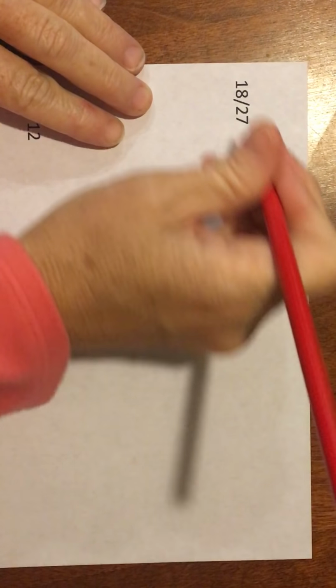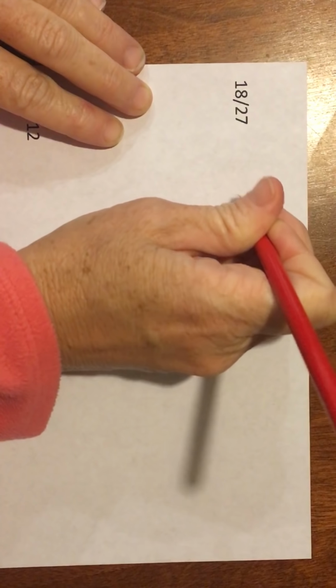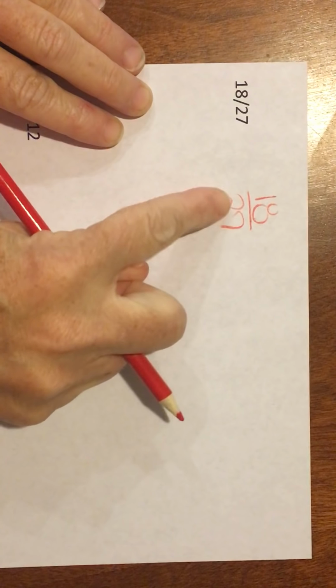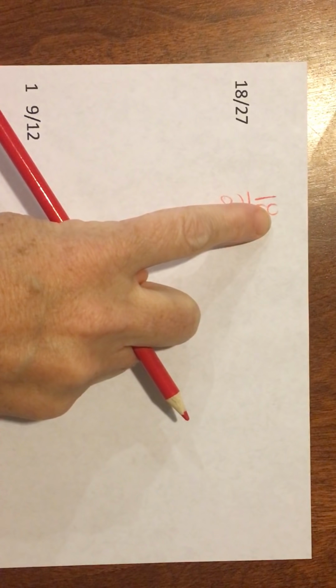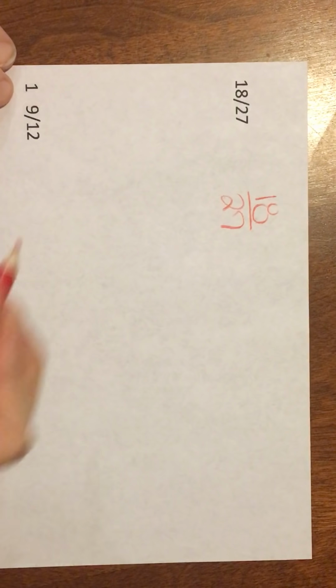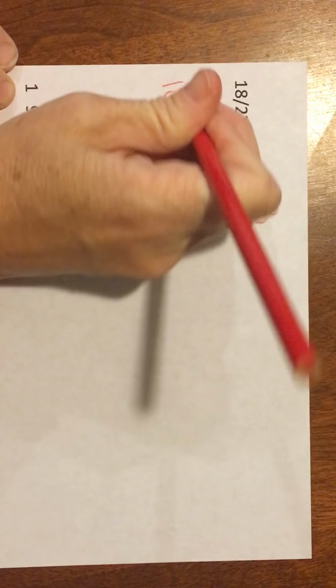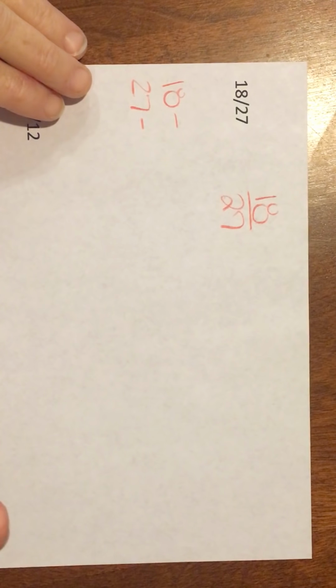So here's my first one. Okay, my number is 18/27. That's how I would say that. I don't like when it's written this way, so I'm going to write it this way. 18 over 27. This means the cake was cut into 27 pieces and I have 18 of them. Okay, but my first step says I'm going to find the GCF of the numerator and denominator. So I'm going to write my numerator and my denominator, and then I'm going to find the GCF.